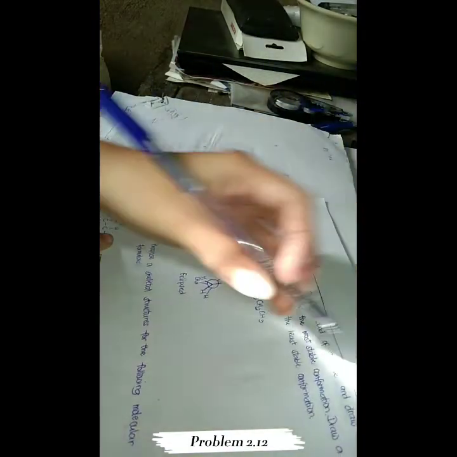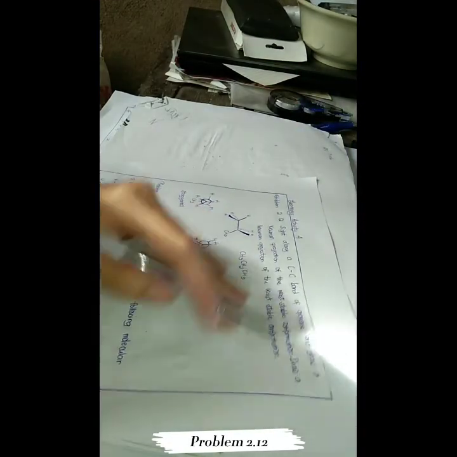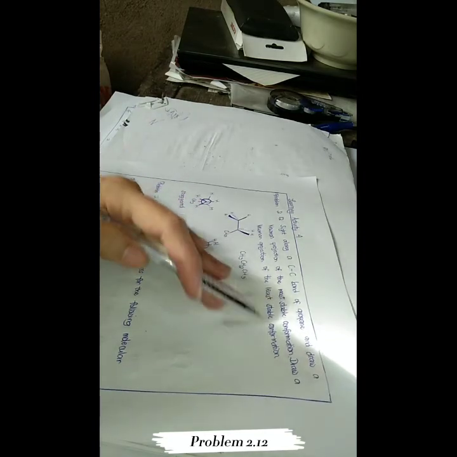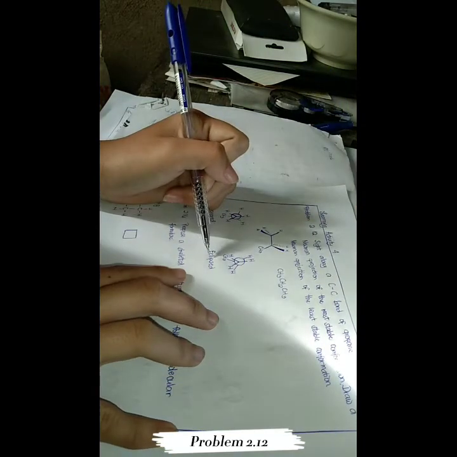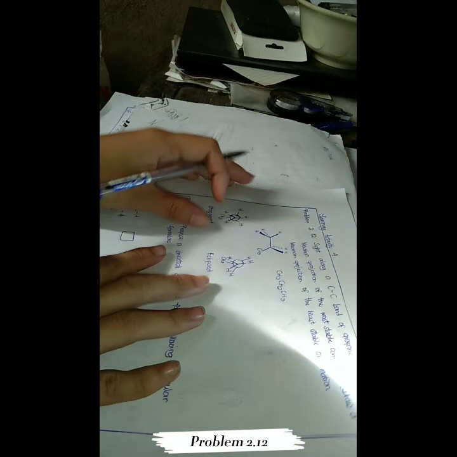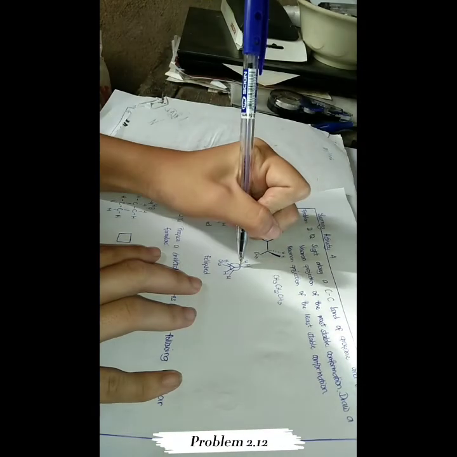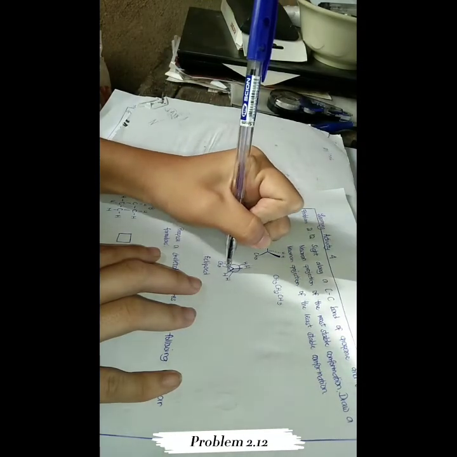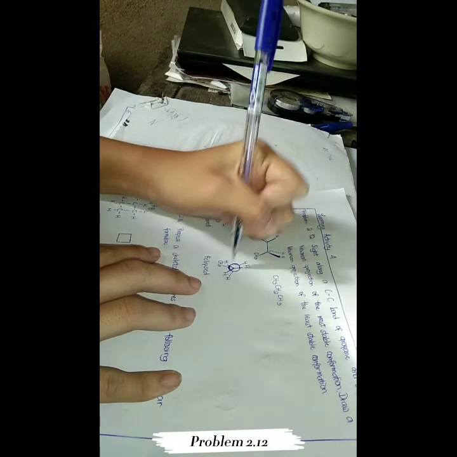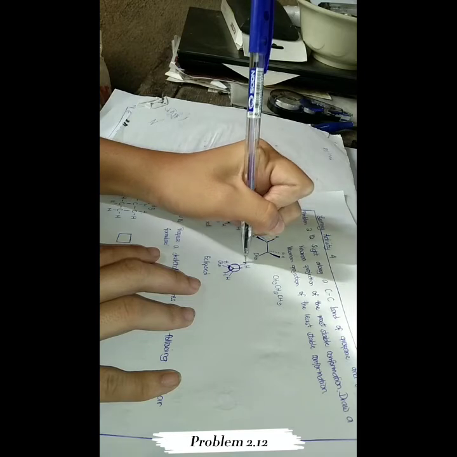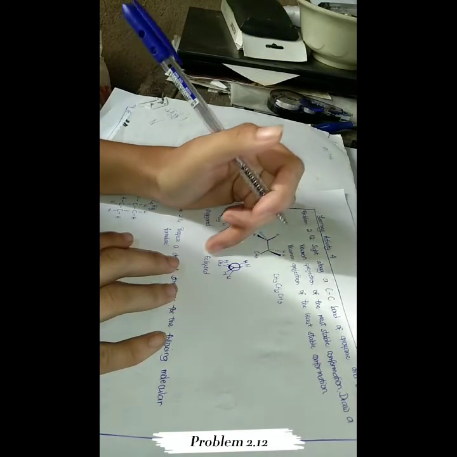And then it says, draw a Newman projection of the least stable conformation. So the least stable conformation is eclipsed. So they are close, unlike staggered, which is far apart. So here, the hydrogens are close to each other.